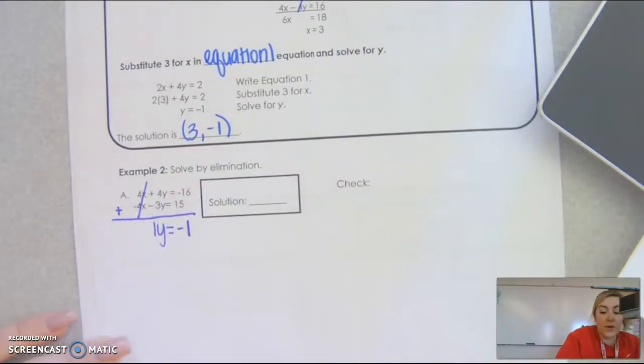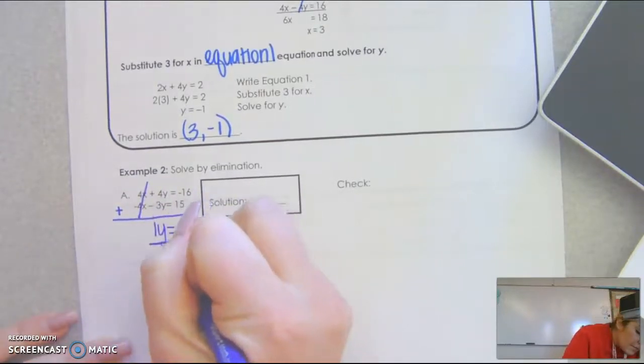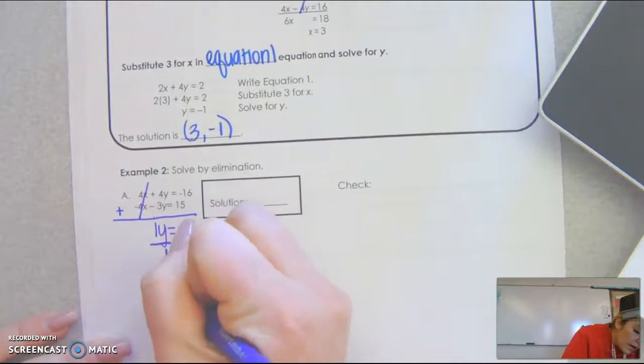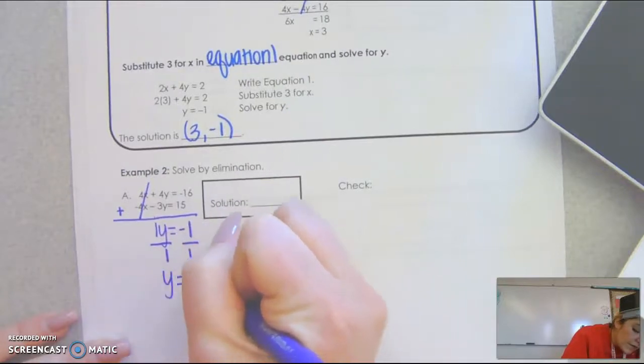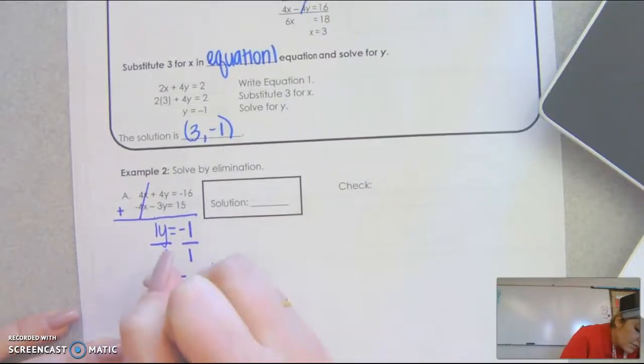So that's my new equation, 1y equals negative 1. Now, when I divide both sides by 1, I get y equals negative 1. So this right here is my y value.